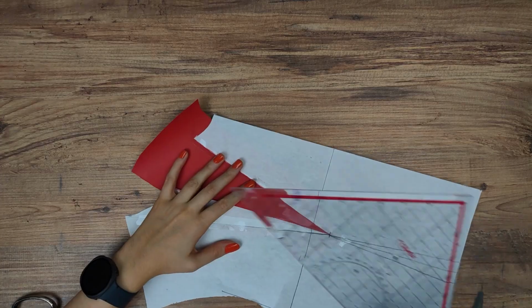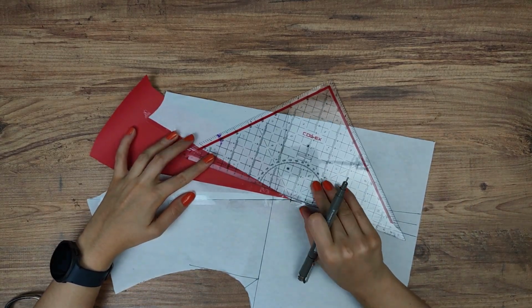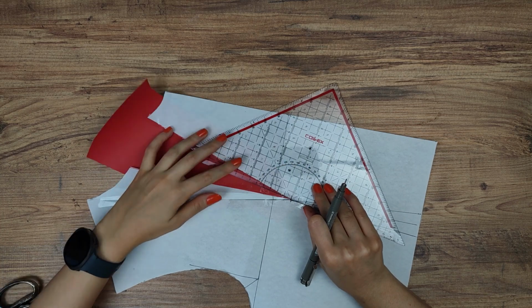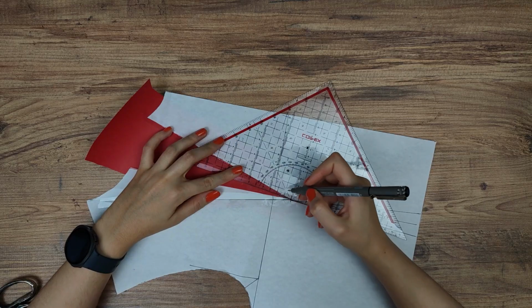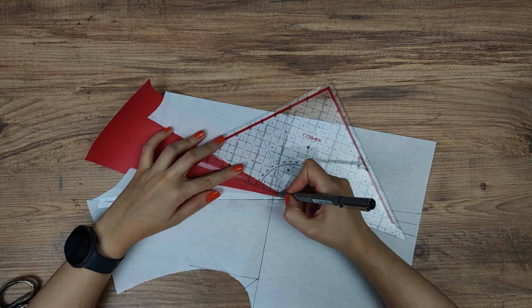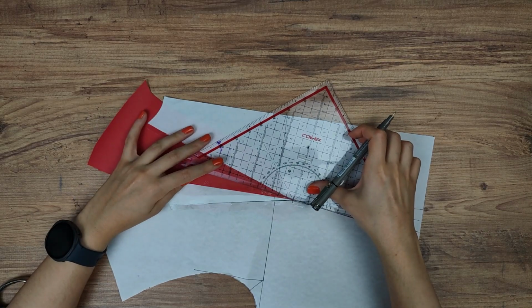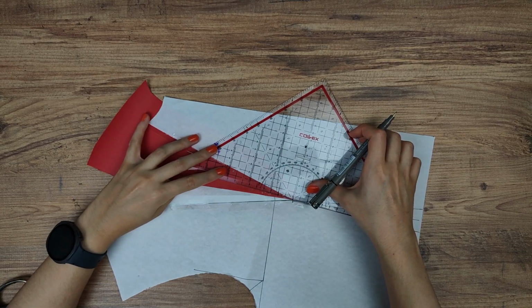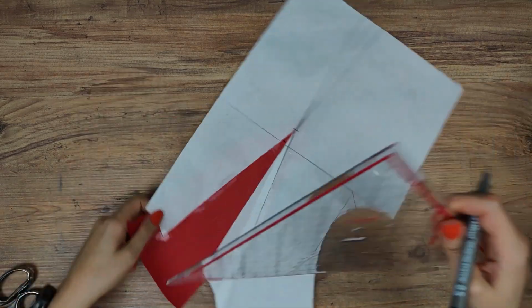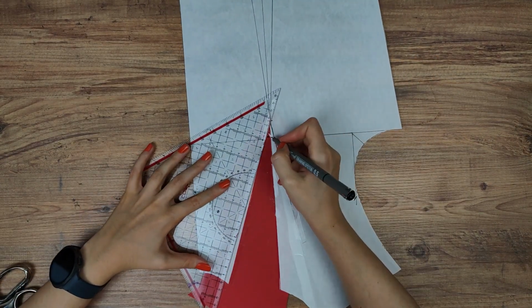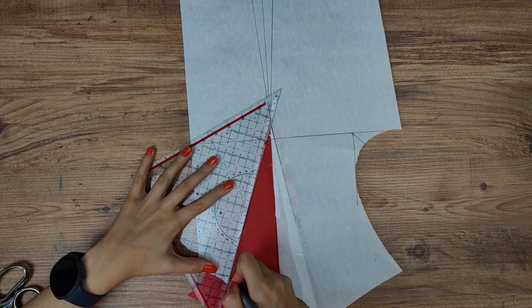Shorten the dart by 2 centimeters. Okay, this is the bust point. Zero here, 1 centimeter, 1 centimeter, 2 centimeters, here, 2 centimeters. Center here. Okay. Rear leg.